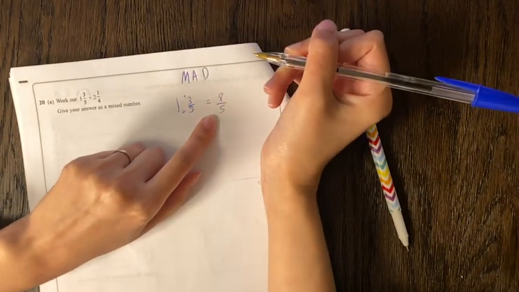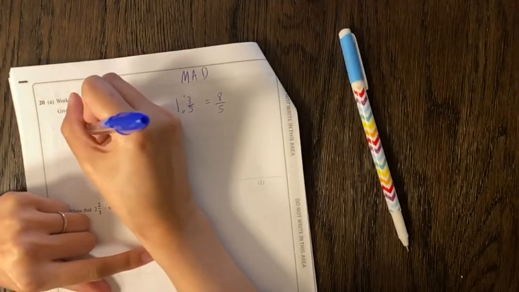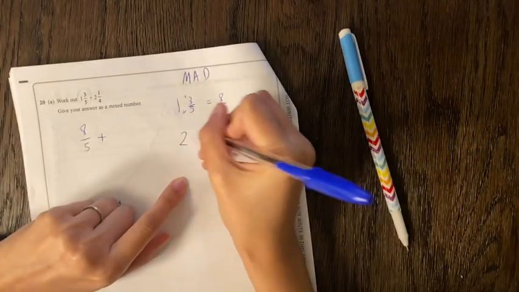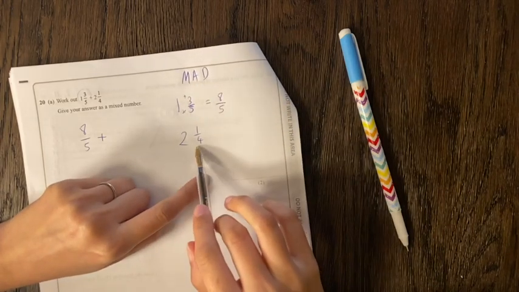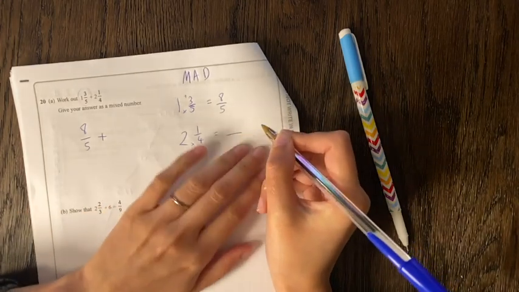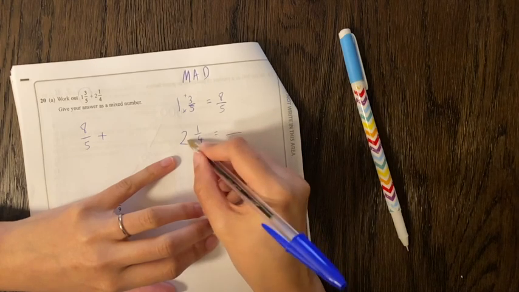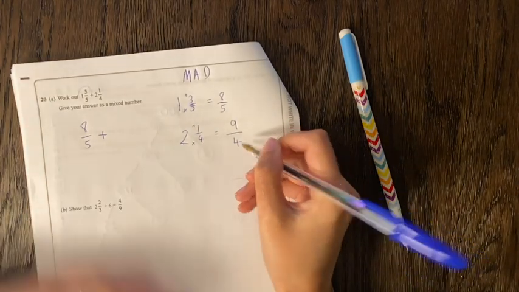So hopefully that is helpful. If you normally do this another way, this might be easier to remember in your exam. So that's 8/5, so I'm just going to write that here, plus, and then I need to just do the same thing for this fraction, 2 1/4. So M means multiply. Also, I just like to have the answer ready like this. It just helps me remember what I need to do. 4 times 2 is 8, plus the 1 is 9 over 4.